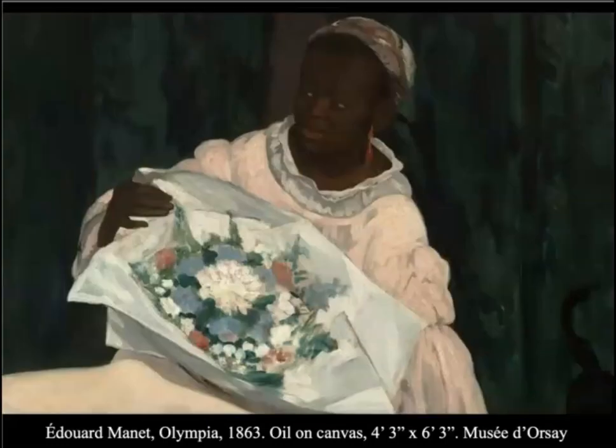Not until recently have we had some of the larger conversations about the other figure in this scene, the black woman featured here as Olympia's maidservant. And although obviously this is 15 years after slavery has been abolished in France, these stereotypes still exist, right? Of having this maidservant, of having someone who's serving a white woman in this scene. And so it's hard to know what Manet was trying to get at with featuring this woman in the scene.